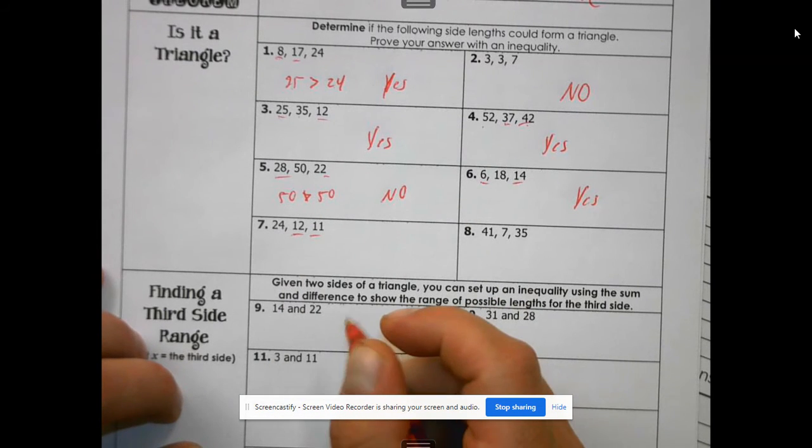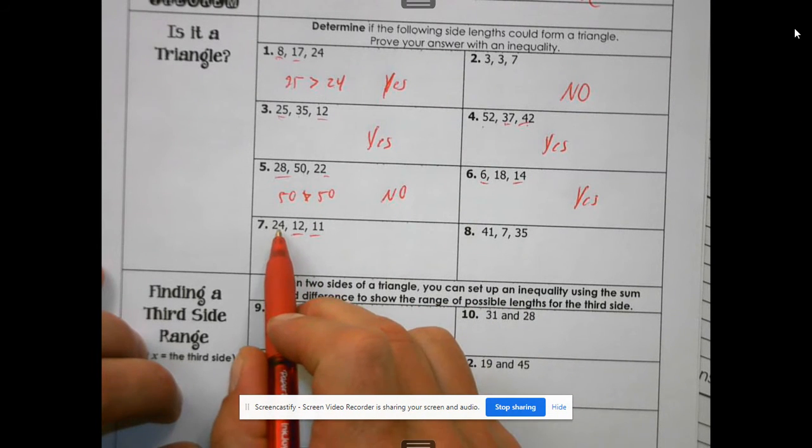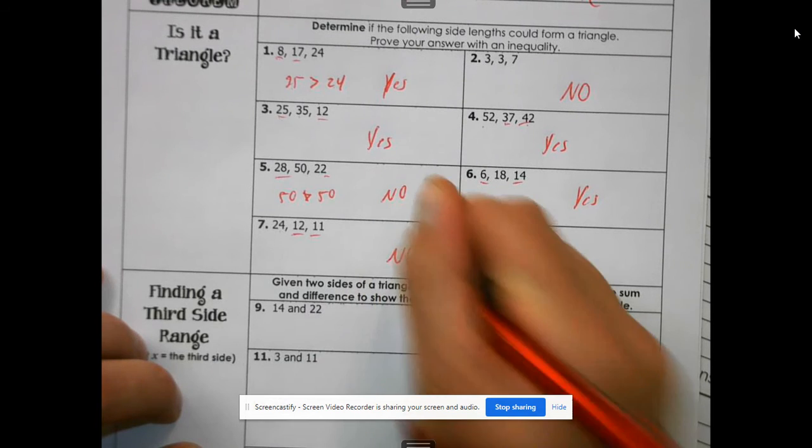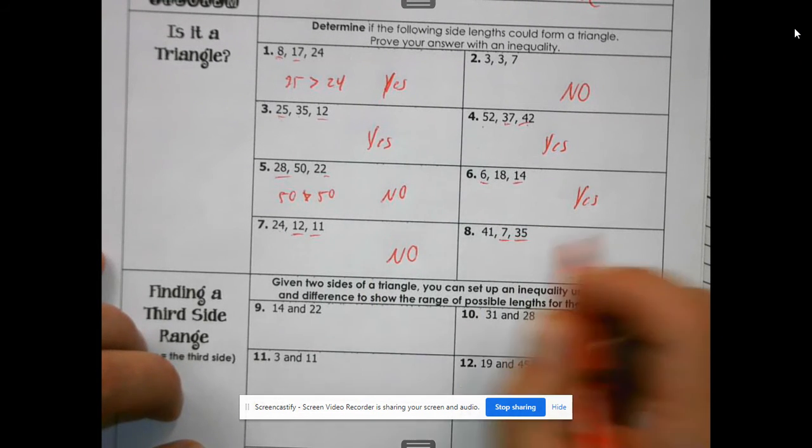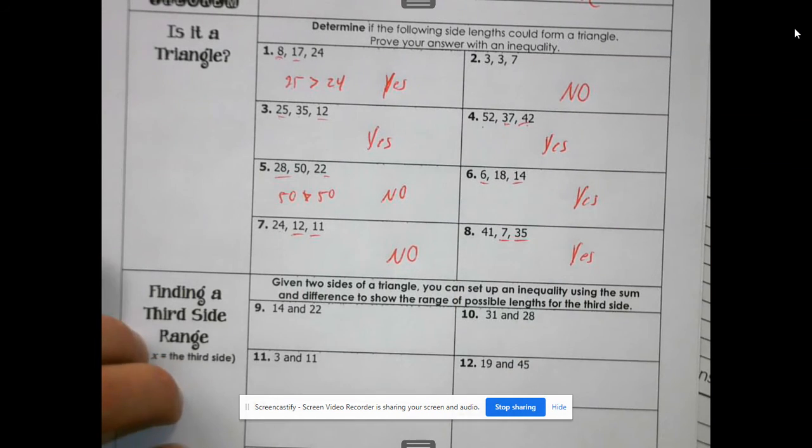12 and 11 is 23. That is not bigger than 24. That's a no. 7 and 35 is 42. That's bigger than 41. That's a yes.